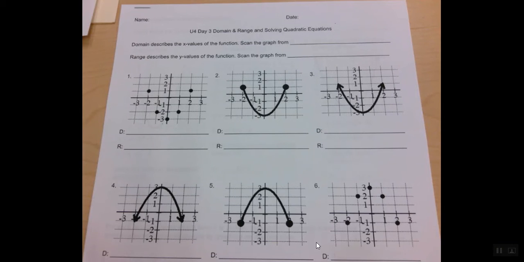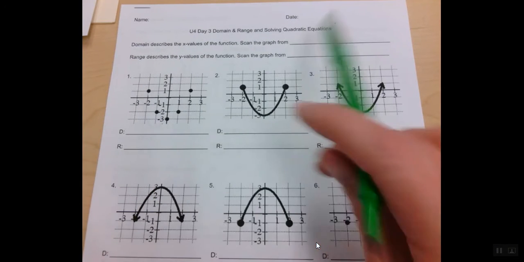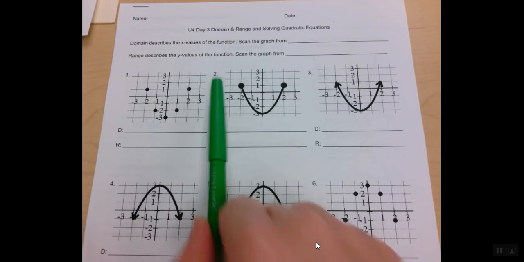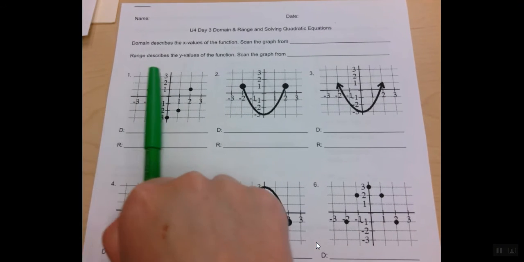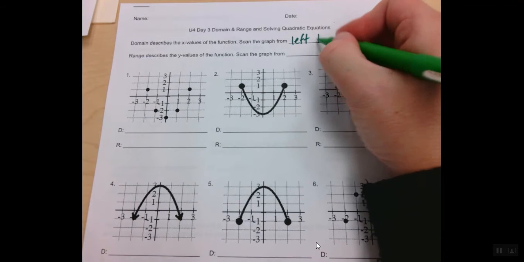Alright, so we're going to talk about domain and range of quadratic equations, and you can see they all kind of look like parabolas here. Domain is the x values of the function. So do you guys remember to do the x values? Which way do we scan the graph? What side do we start on? Start on the left, so scan from the left to the what? Good.